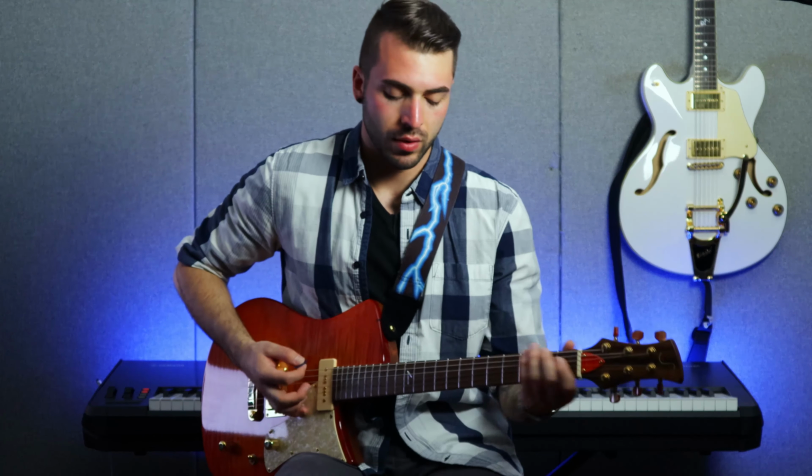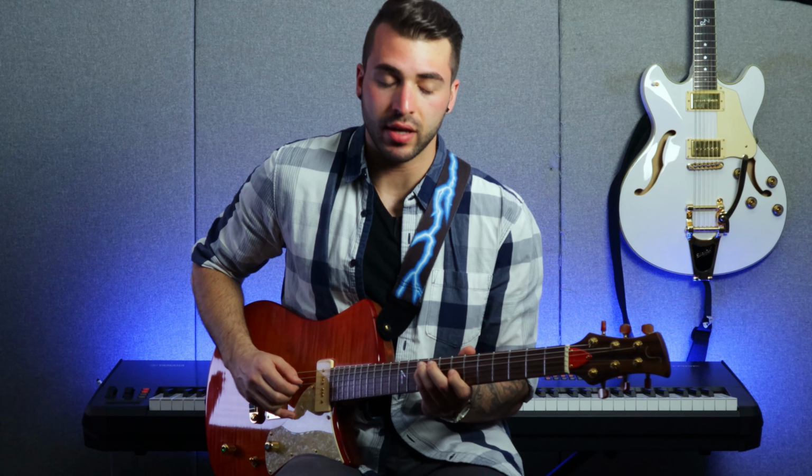So now that we know that the distance between the different strings is 5 semitones, you can kind of start figuring out how to play it. Let's take the C that's on the low E string. That's going to be the 8th fret of the low E string. So I have C, go up a whole step to D, a whole step to E, half step up to F, whole step up to G, whole step up to A, whole step up to B, half step up to C.